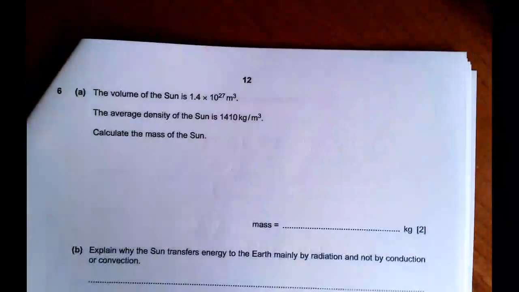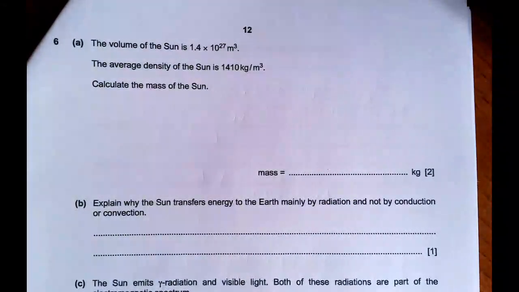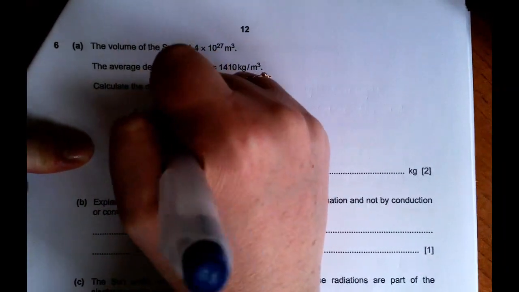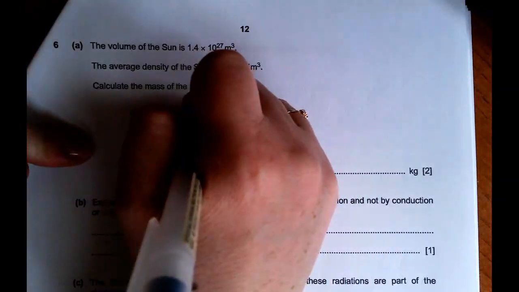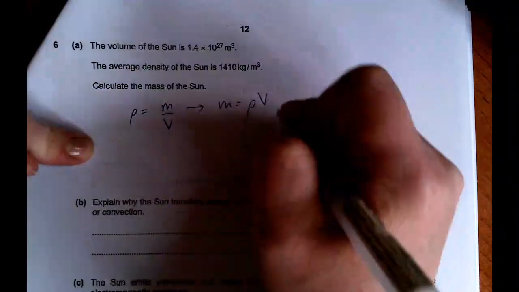On the next question, which is number 6 for physics, the volume of the sun is given and the density is given, and you just need to calculate the mass. So to be able to do that, you just need to remember the density equation. So density is mass divided by volume. If I rearrange that, mass is equal to density multiplied by volume.